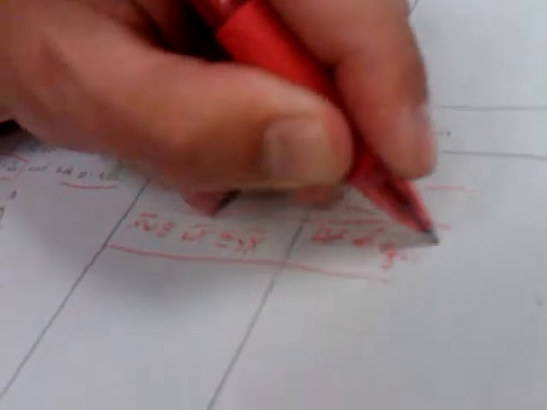Therefore, segment XW is congruent to segment WY is congruent to segment YX. That's the definition of an equilateral triangle.